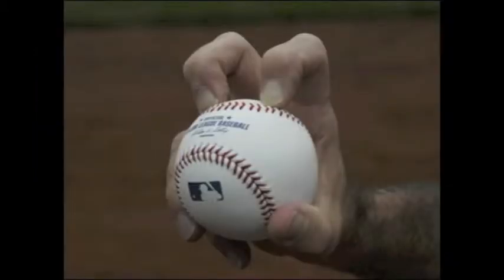Last but not least is a very uncommon pitch, but potentially the most unhittable pitch in baseball, the knuckleball. Very few pitchers have been able to master the knuckleball because of its unique grip shown in the picture.